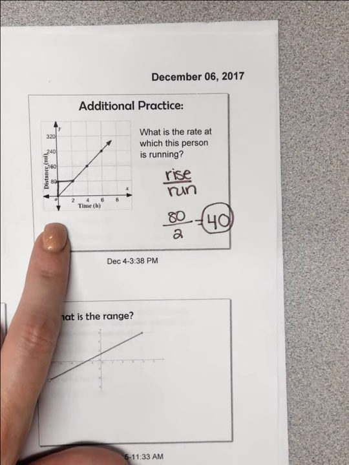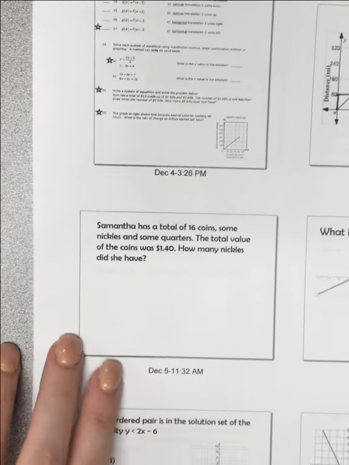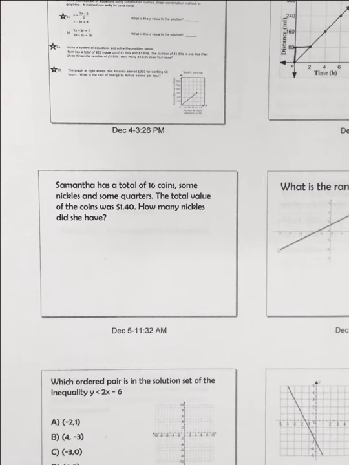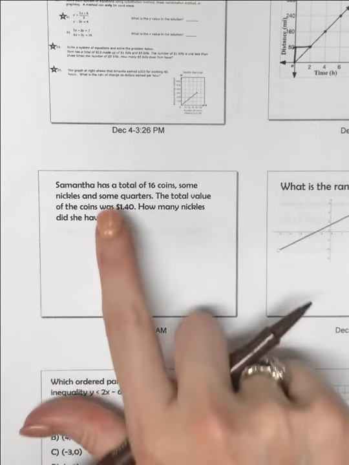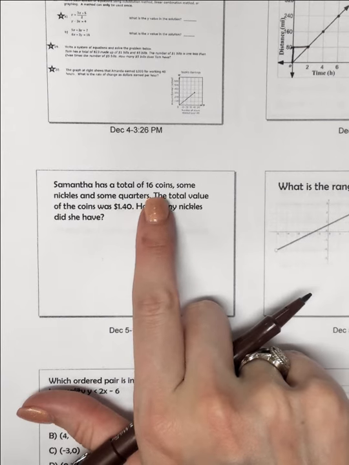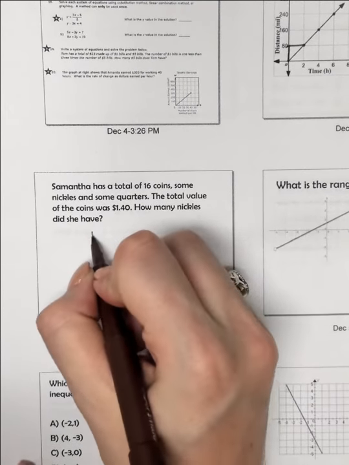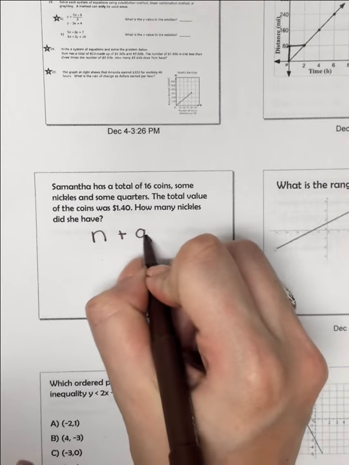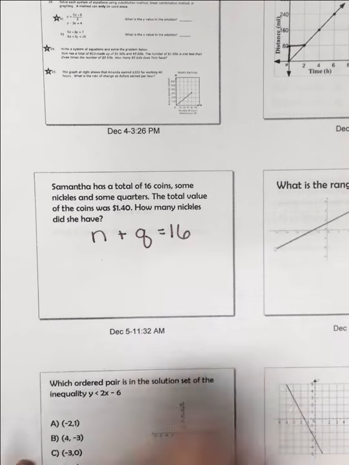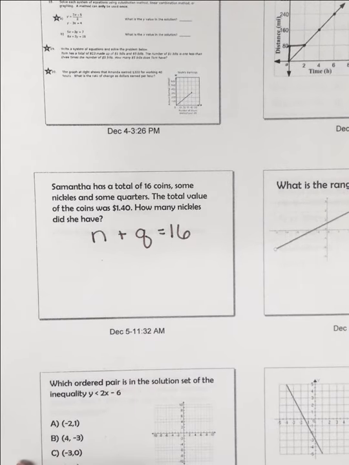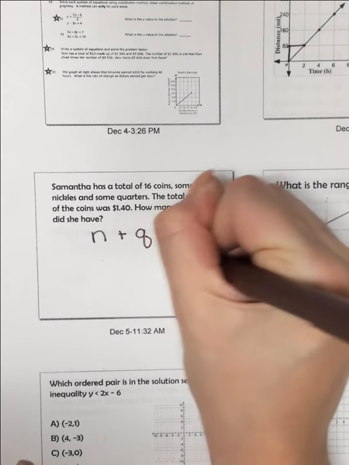Okay? Second question. This is the very first question on your DPM, and I know y'all hate to start off with these, but you can do it. Okay? So just start off, get one of the hardest problems done with, and then the other ones are simpler. Okay? So Samantha has a total of 16 coins. Some are nickels and some are quarters. So we've got nickels, we've got quarters, and there's 16 of them. The total value of the coins was $1.40.